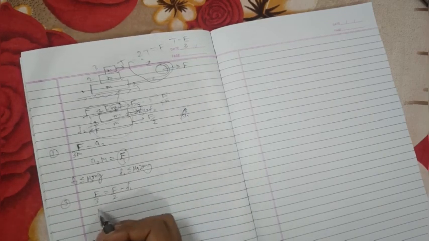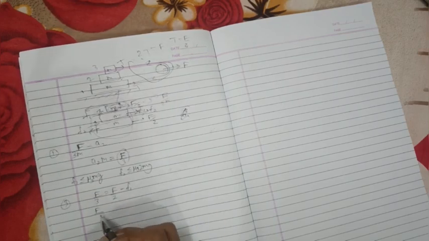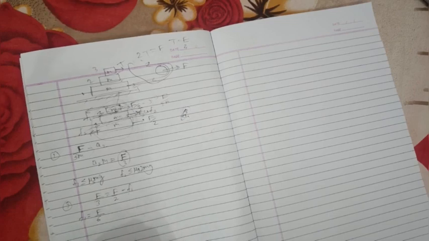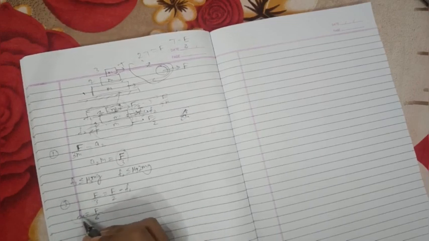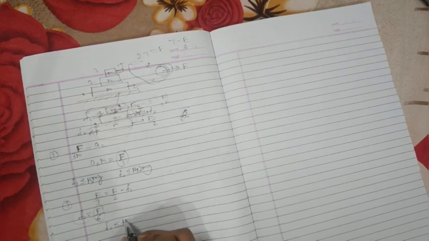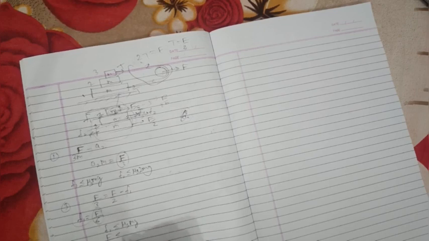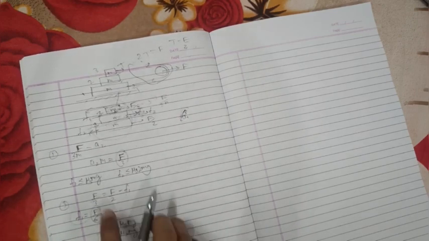So for the third block, F by 3 should be equal to F by 2 minus F1, that is the force required on the body. Taking this to the other side, we get F1 is equal to F by 6. We know that the friction should be equal to this force, but F1 friction is smaller than or equal to mu s mg, so it means this F by 6 force should be smaller than mu s mg.